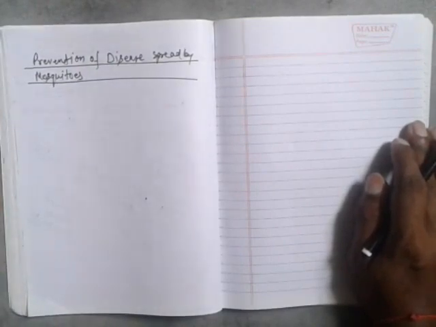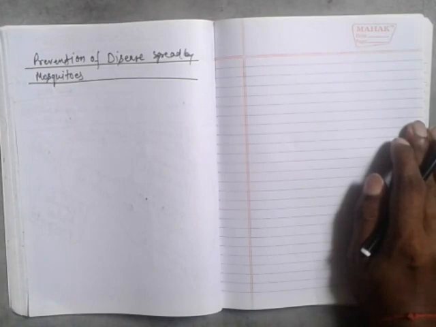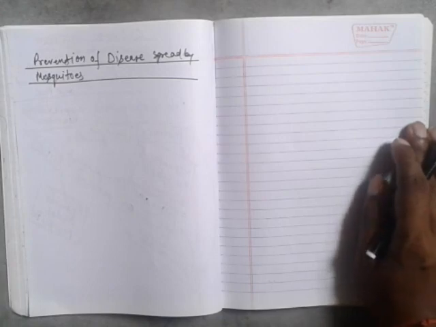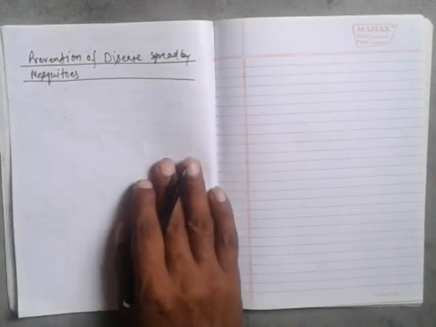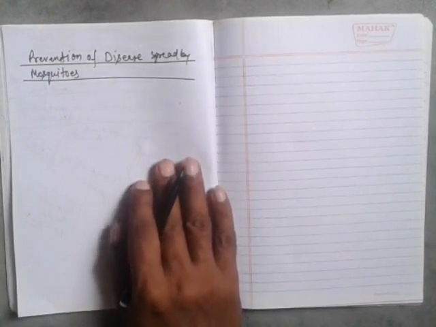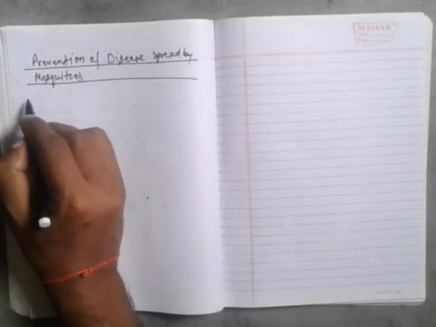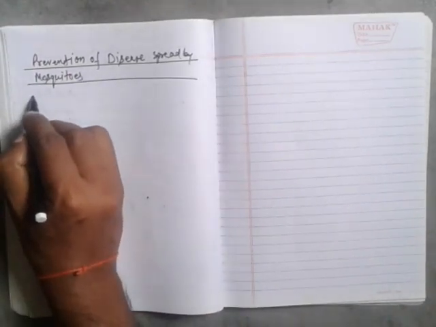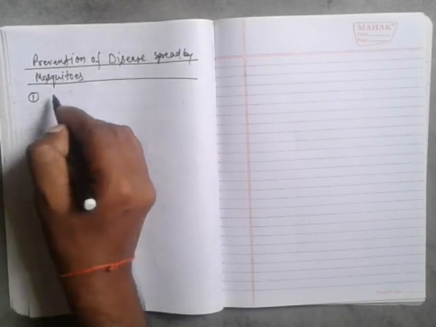Malaria is caused by the bite of a female Anopheles mosquito, and dengue is caused by the female Aedes mosquito. The next topic is how we can prevent these diseases. Let us understand one by one.